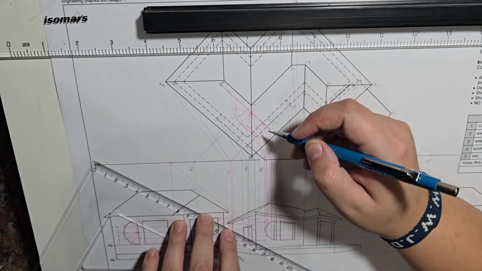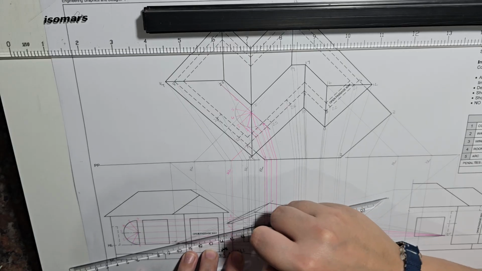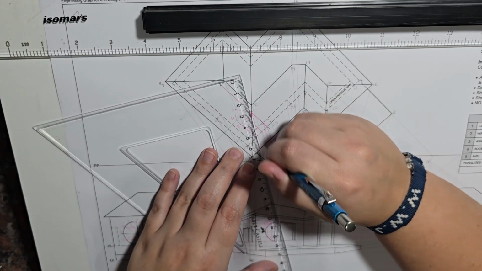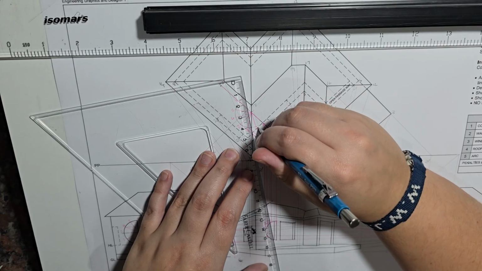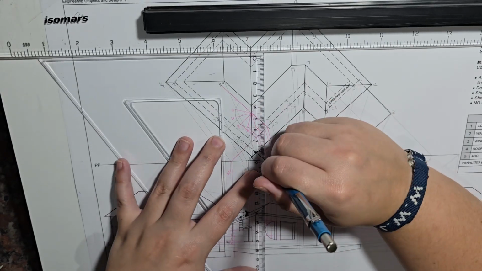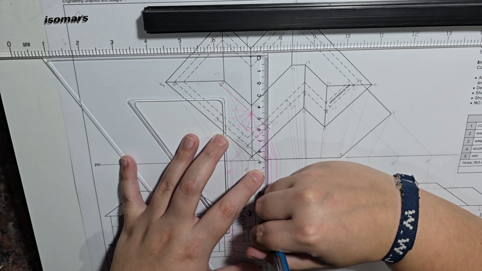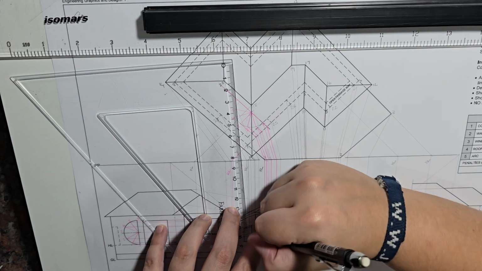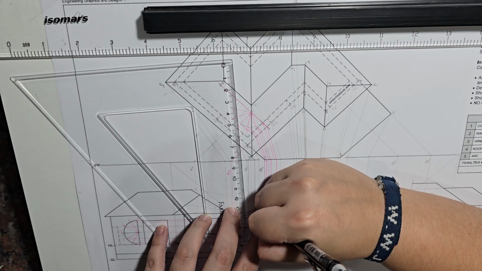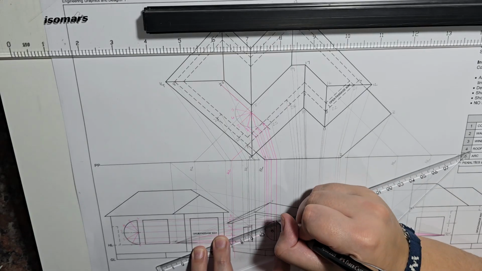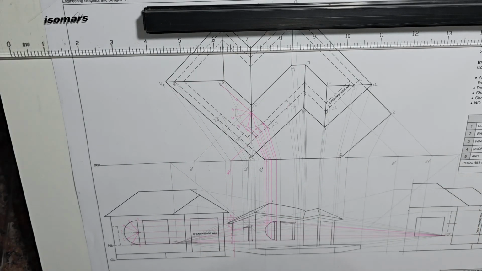Next one we are going to see is here. And there we go. That is the final drawing. I hope the color helped. The circle was quite tricky, but practice, EGD is just practice, practice, practice.